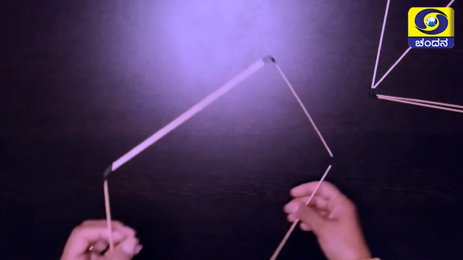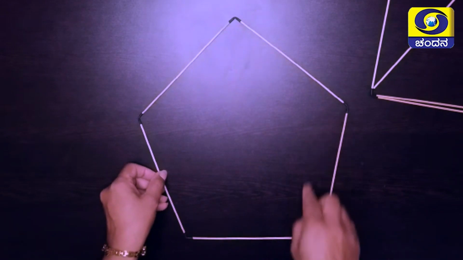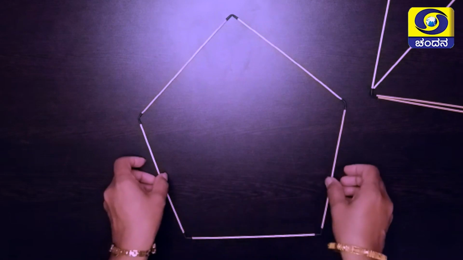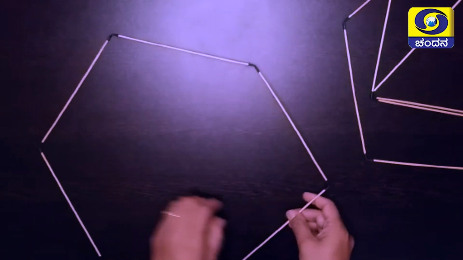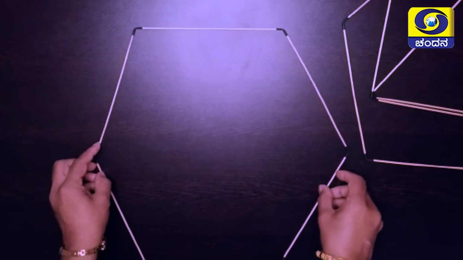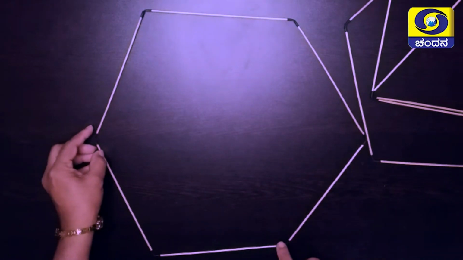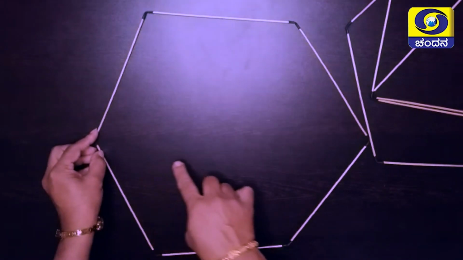Now I am taking a pentagon. A pentagon has 5 vertices and 5 sides. 1, 2, 3, 4, 5 sides. Next, I am taking a hexagon. A hexagon has 6 vertices. 1, 2, 3, 4, 5, 6 and 6 sides.